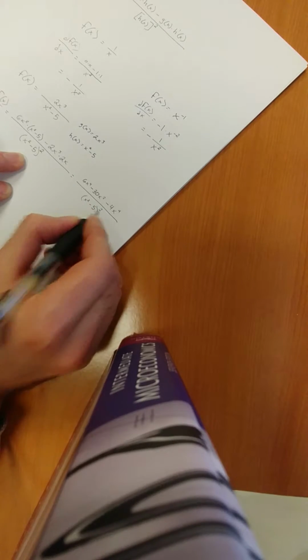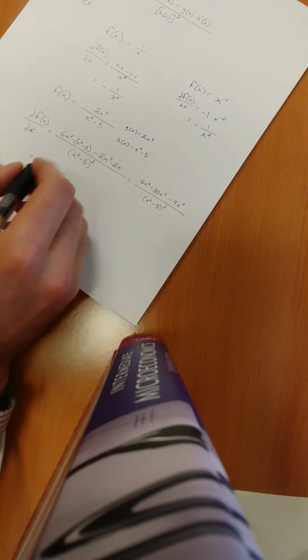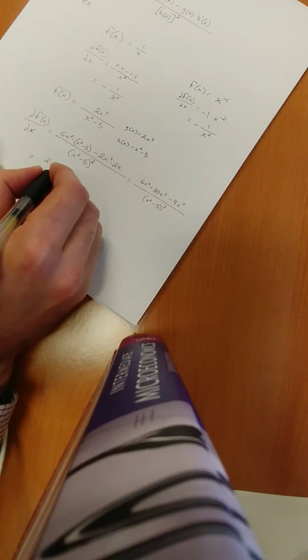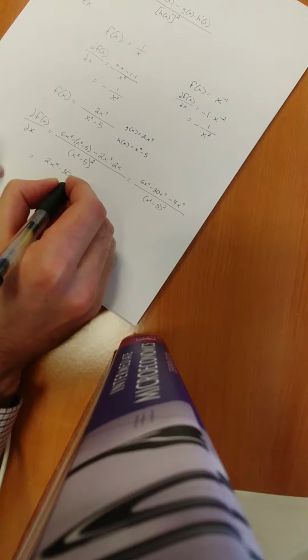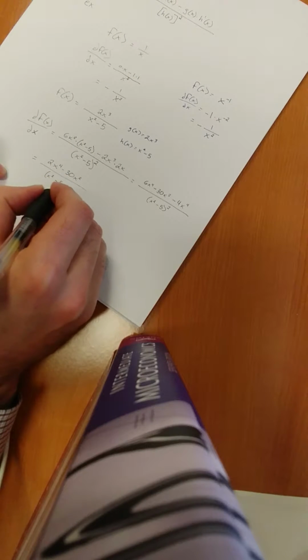This is pretty clean, so let's leave that there. And then we'll simplify it by saying 2x to the 4th minus 30x squared over x squared minus 5 squared. Okay, so there's my derivative. All right, so that's the quotient rule.